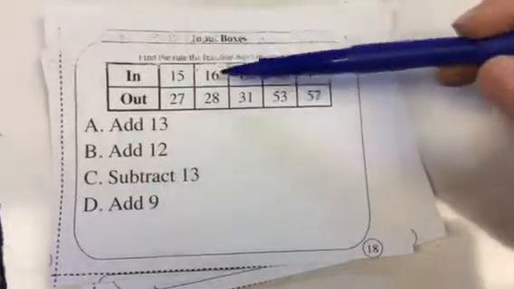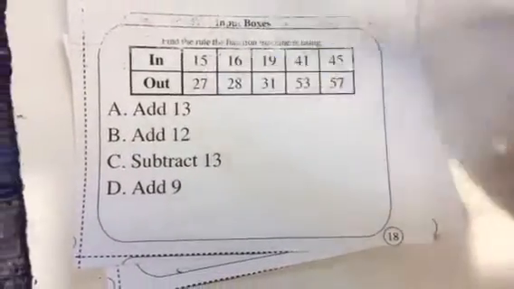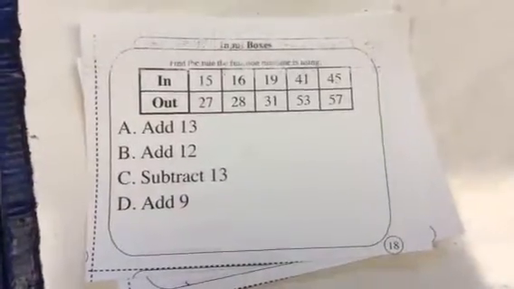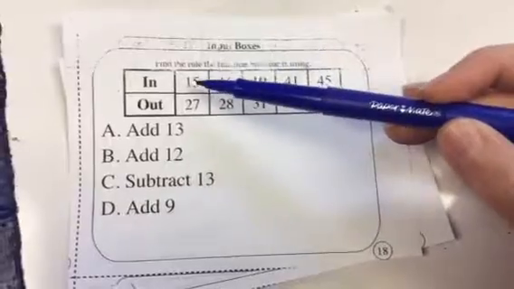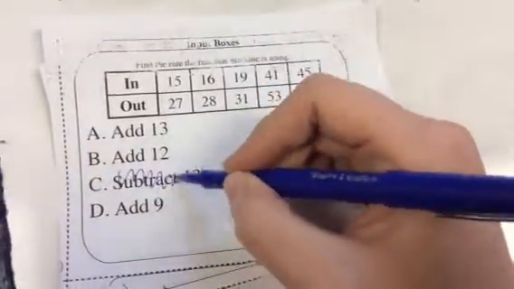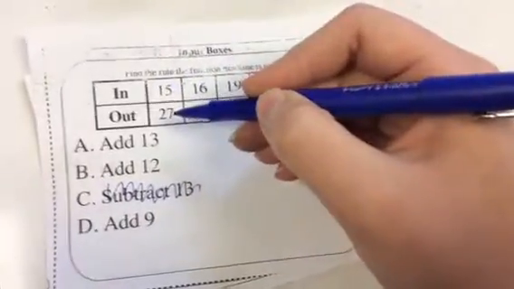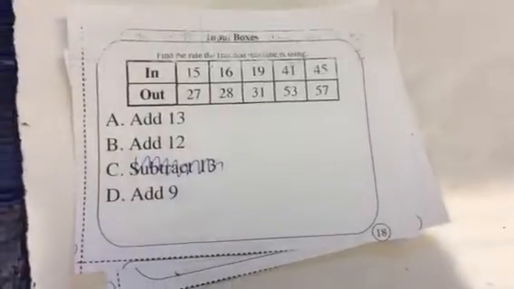So if I put in 15 and I get out 27, there was a rule that I had to have followed to get there. Well, since 15 is less than 27, I know they must have added to 15 to get there. So I know subtracting is incorrect. Since that number got bigger, they had to have added, okay? Well, now how much did they add? That's what I've got to find out.